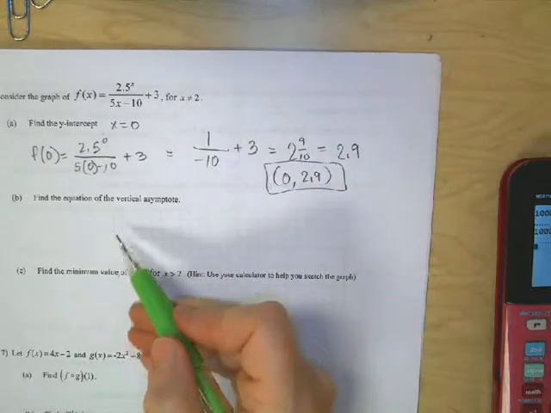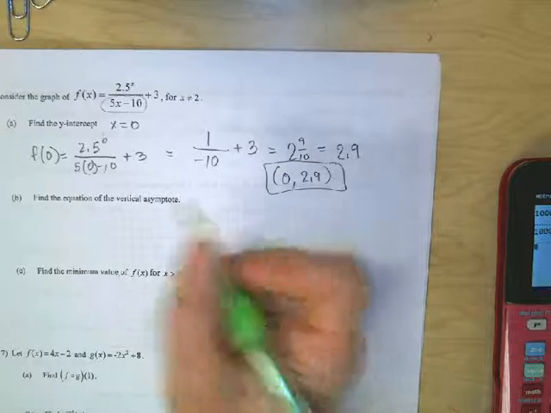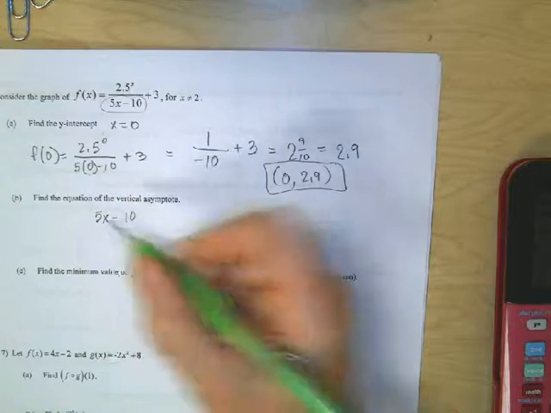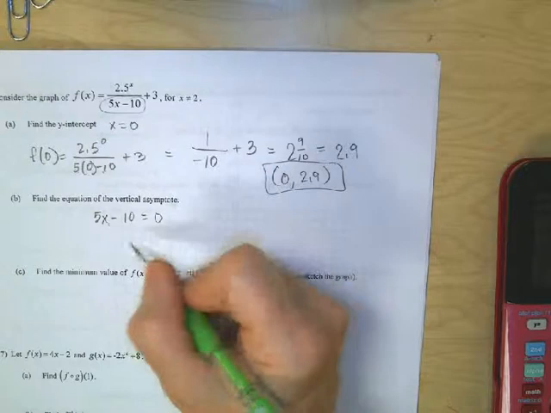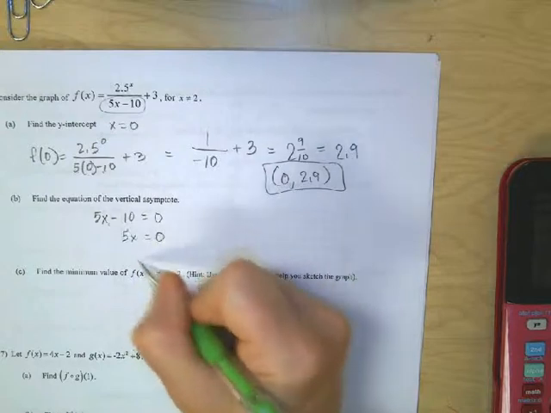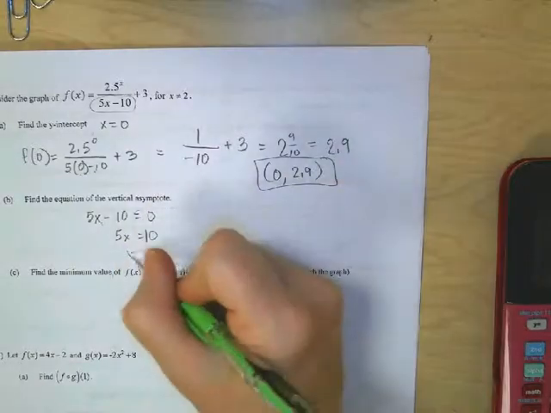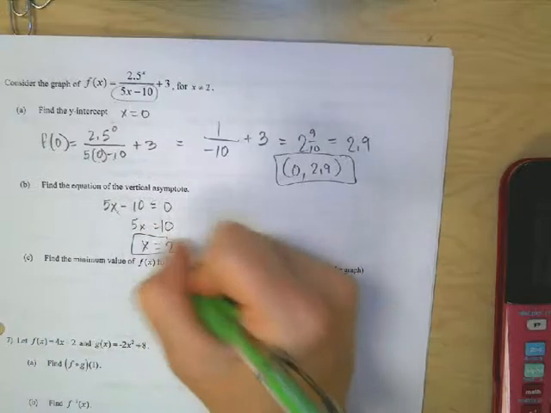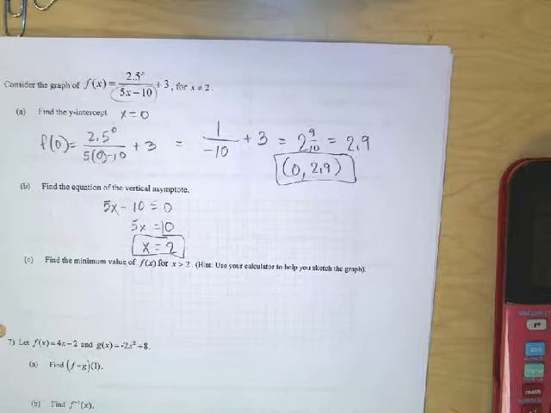Find the equation of the vertical asymptote. You get a vertical asymptote when you set the denominator equal to 0, because that's something you can never have: x a number so that the denominator equals 0. You're not allowed to divide by 0. So if I solve this, I get 5x is equal to 0. I'm sorry, it's 10. Add 10 to both sides. Divide by 5, and I get x is equal to 2. So my vertical asymptote is at x equals 2. It's got to be an equation. You can't just write 2. You will not get any points for just writing the vertical asymptote is 2. It's got to be the equation of a line.